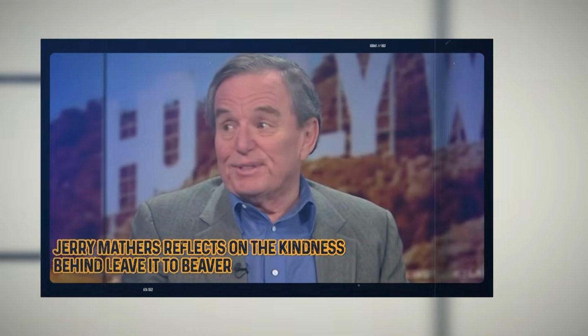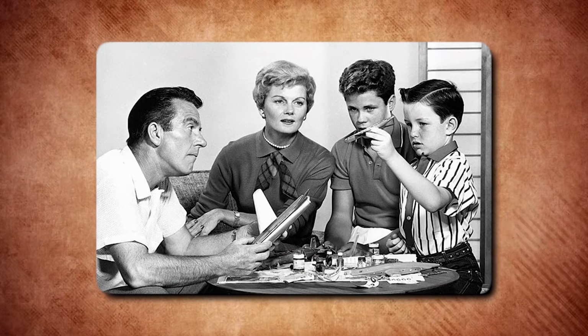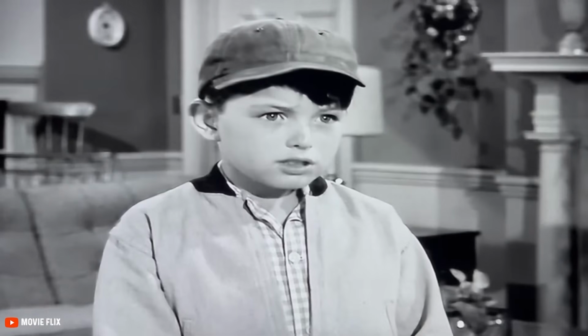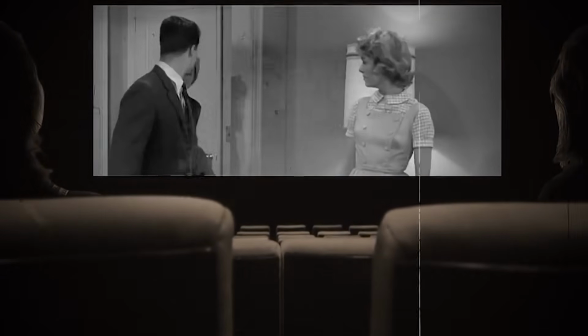Jerry Mathers reflects on the kindness behind Leave It to Beaver. One of America's most beloved television families was the Cleaver family from Leave It to Beaver. The series focused on a young boy named Theodore Beaver Cleaver and became one of those heartwarming shows that has been enjoyed by generations of viewers.